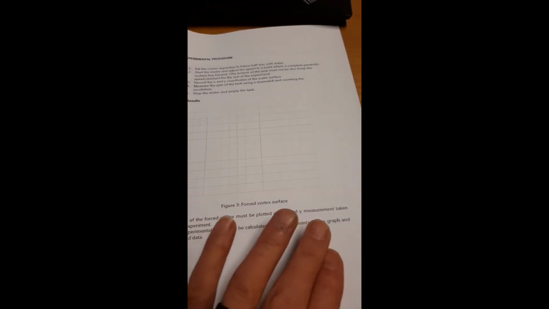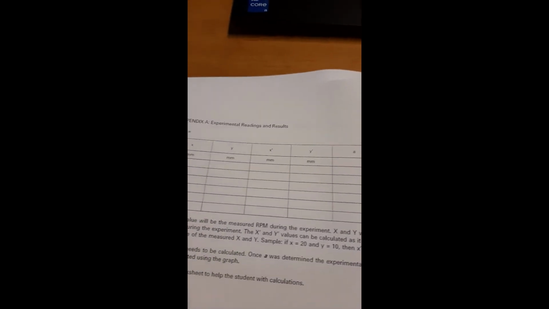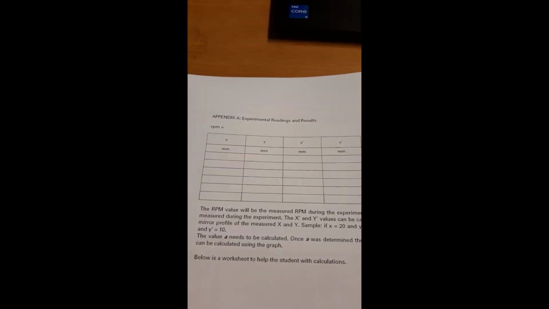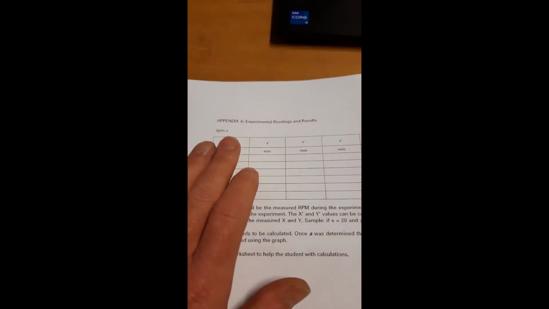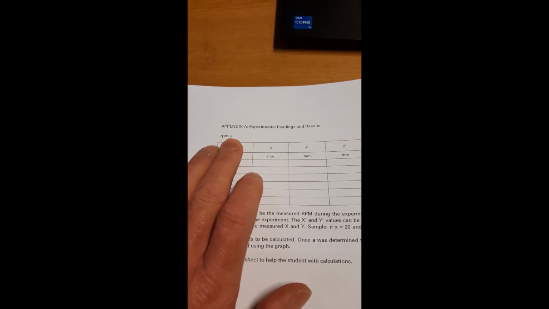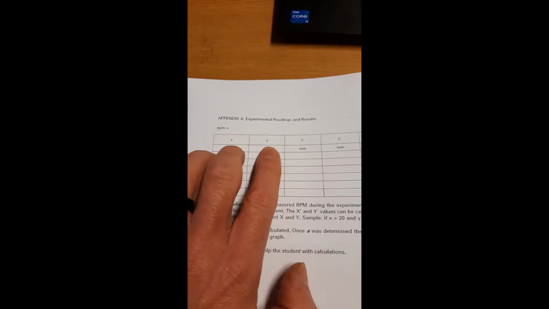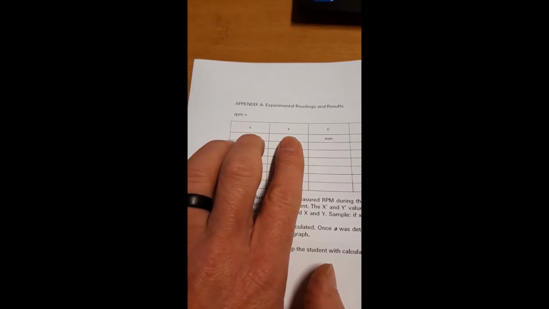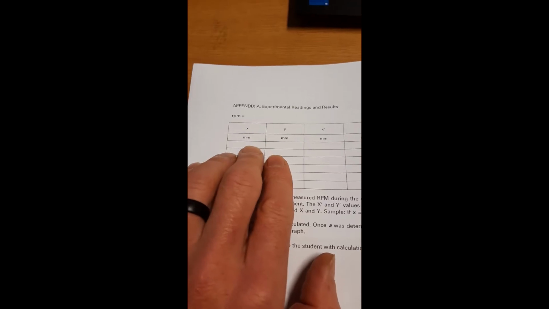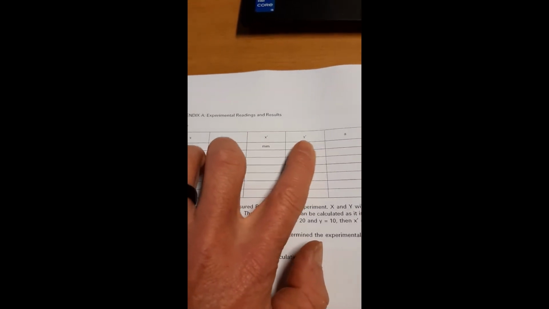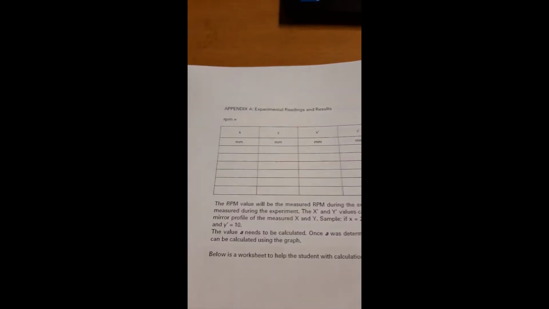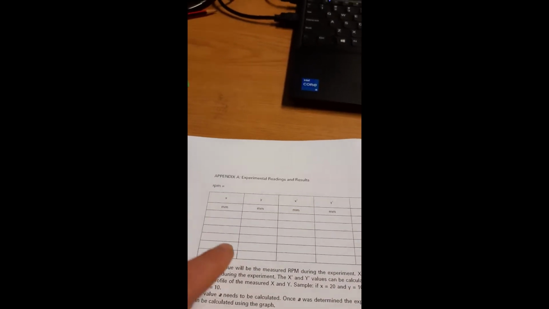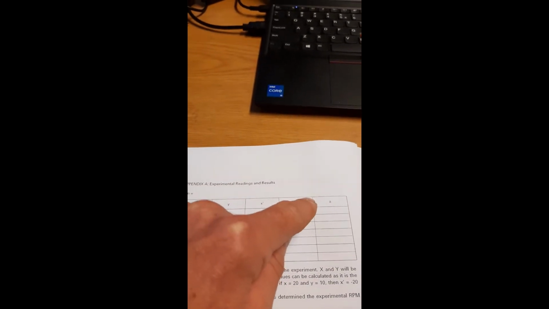Just make sure to read through all the comments for the results. There might be some tips. And then in Appendix A is the data we're going to capture for the experiment. RPM, that will be a measured RPM. Then we have an X, Y, that will be the XY coordinates of the parabola, that's the profile of the vortex. Then the X dash and Y dash is just the mirror image of the profile. So XY would be the one side of the profile, and the X dash Y dash will be the other side of the profile.